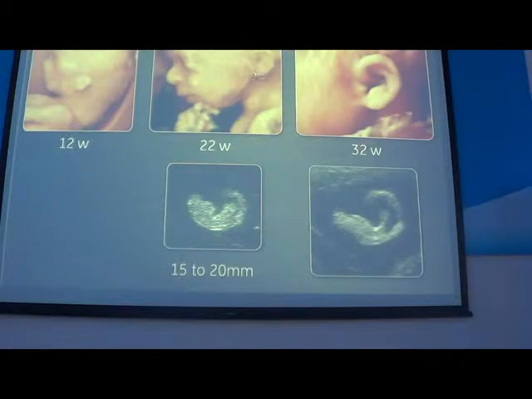At 22 weeks, the ear is round. And at 32 weeks, you can see clearly all the folds.